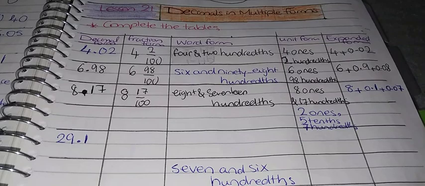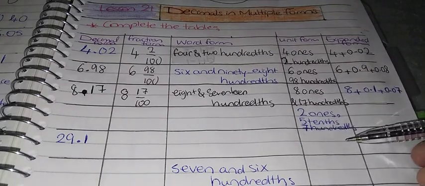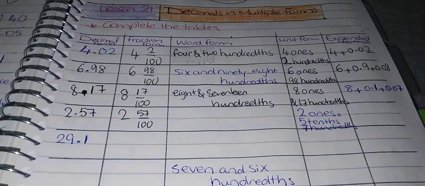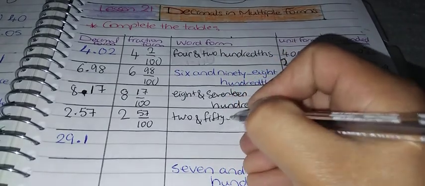Here, this one is 2 ones, 5 tenths, and 7 hundredths. So it is 2.57, the decimal form. The fraction form will be 2 and 57 over 100. The word form is 2 and 57 hundredths.